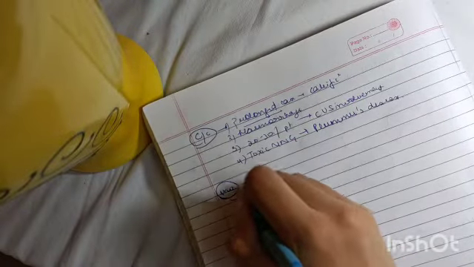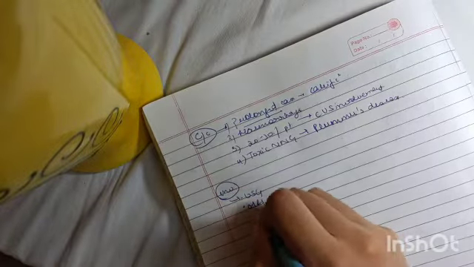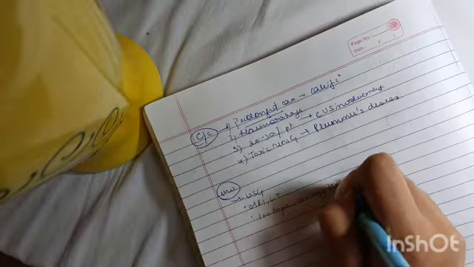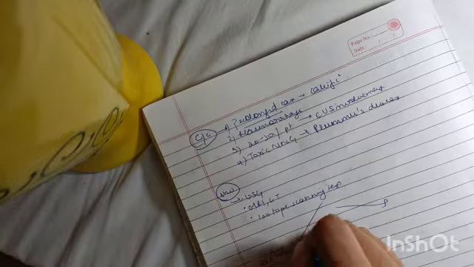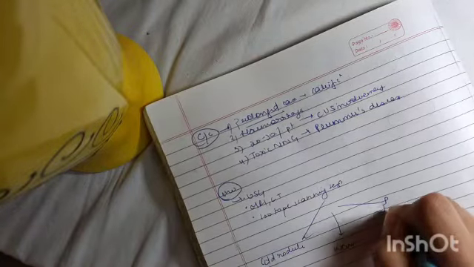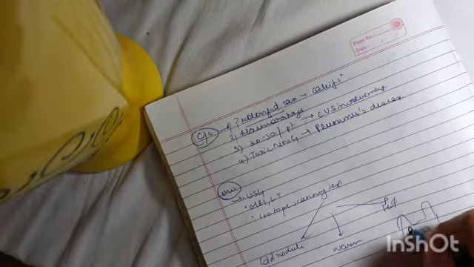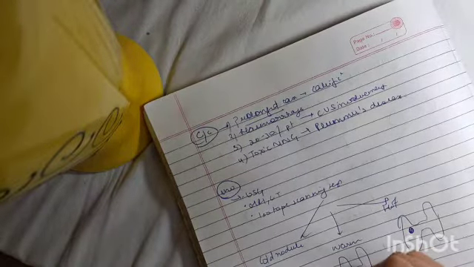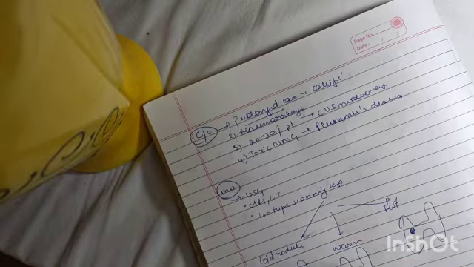Now for investigation, we do an ultrasound, MRI, CT. Then there is one test, which is the isotope scanning test. In this, basically two outcomes are there usually: one is the cold nodule, one is the warm, and one is hot. Now in hot, suppose this is our thyroid and it takes up the radioactive stain. So the whole gland takes it, and in this one it doesn't.